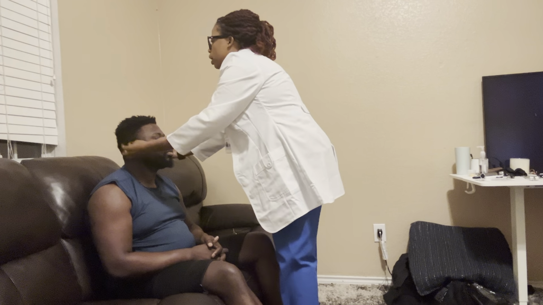I'm going to go ahead and palpate the lymph nodes: preauricular, posterior auricular, occipital, tonsillar, submandibular, and submental. Any pain? I didn't feel any movable nodes. There were no movable nodes, and he has no pain.